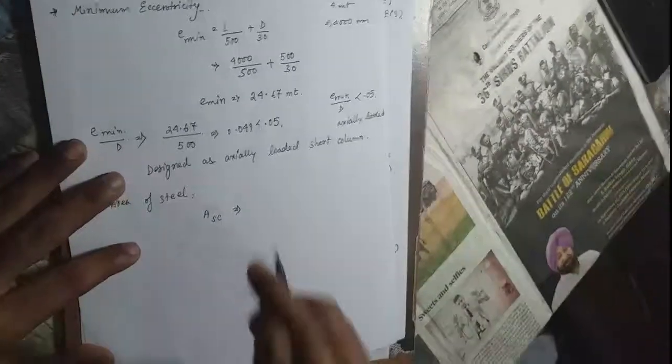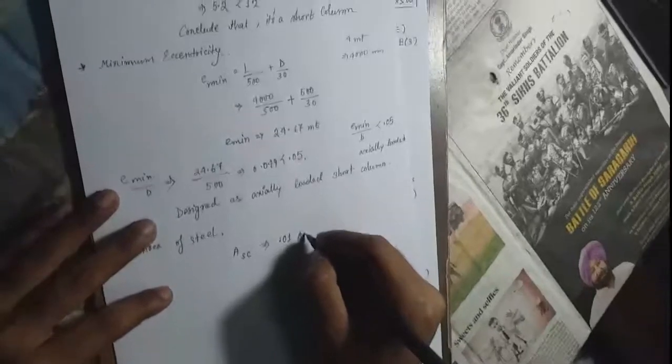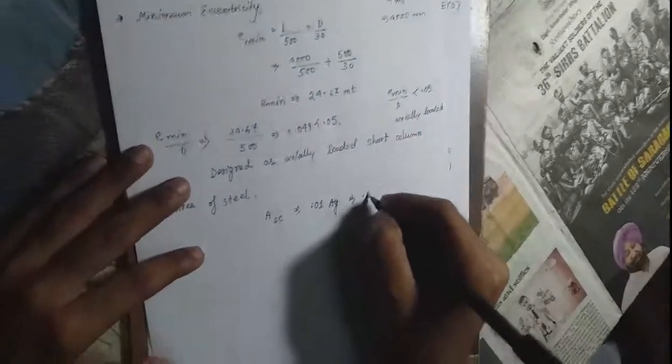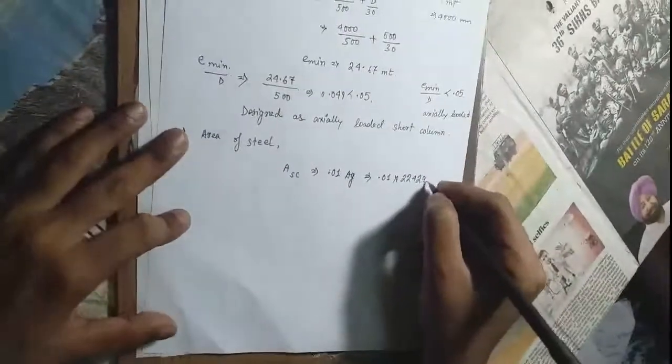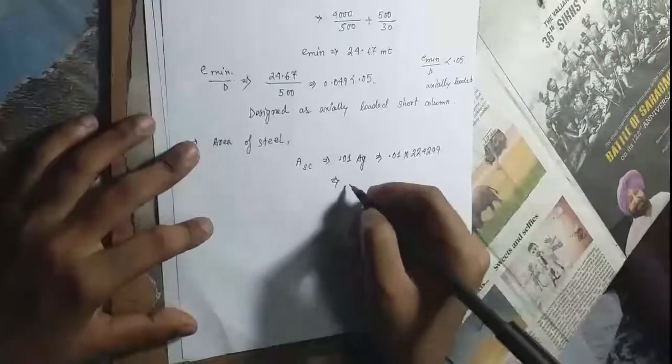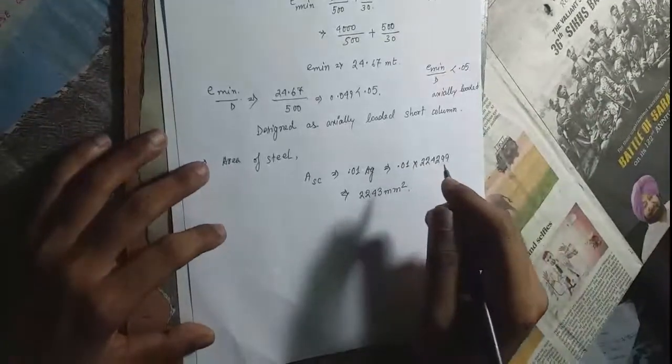So if we calculate 0.01 of Ag, we all know the gross area value here, so we can write 224,299. So we get the value as 2243 mm square. This is the area of steel.